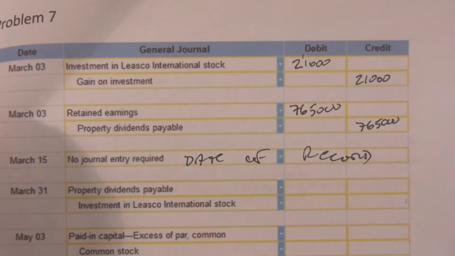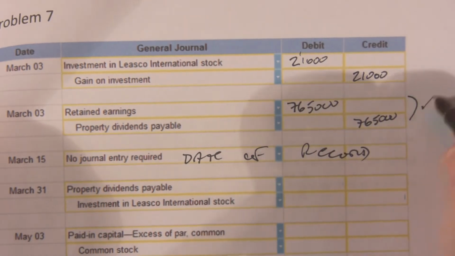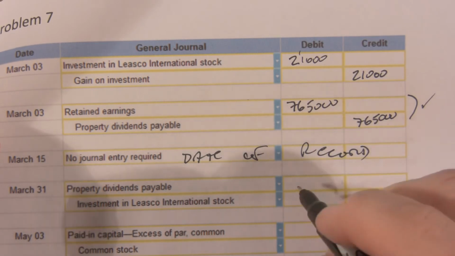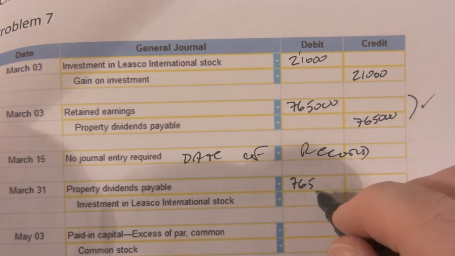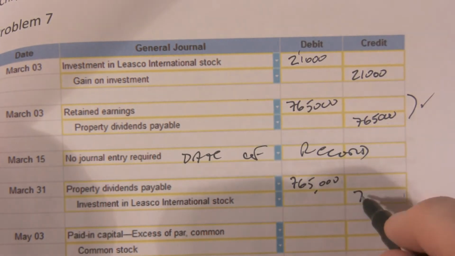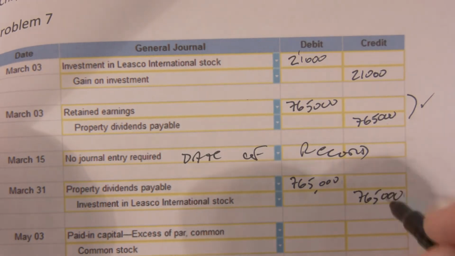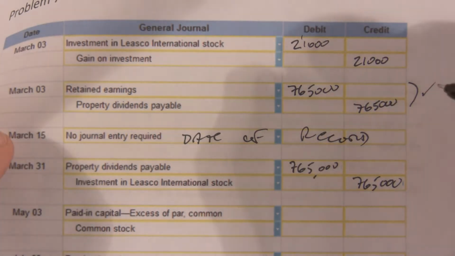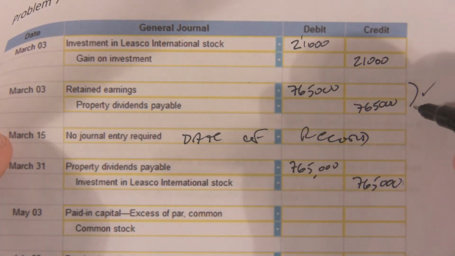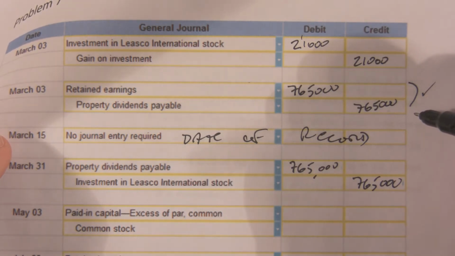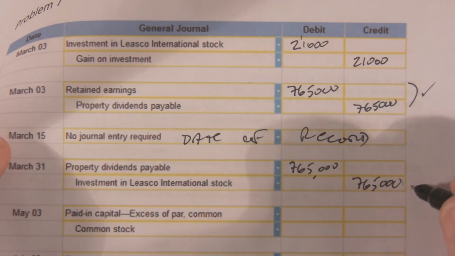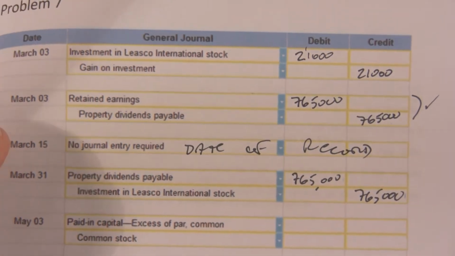So we're reversing that entry. We're going to debit the dividends payable and credit our investment in Lisco stock. So that's the steps. Recognize the gain, then declare the dividend and record the dividend payable. You announce the date of record, no journal entry, and then we get rid of it. Okay, now let's see what else we've done.